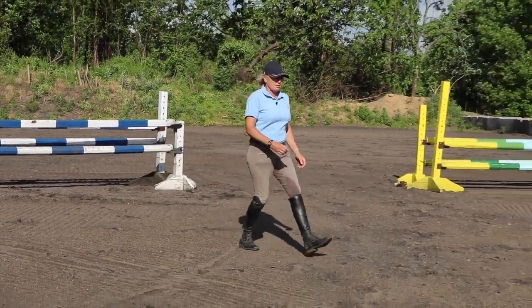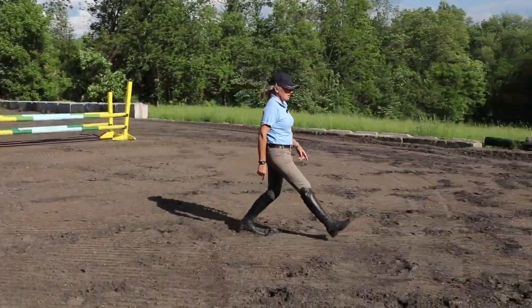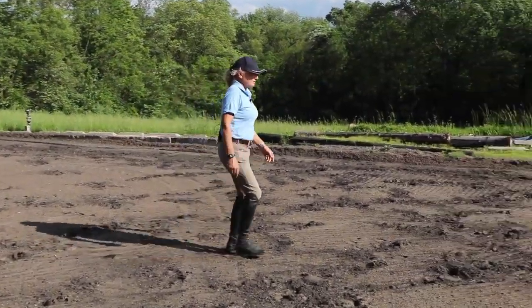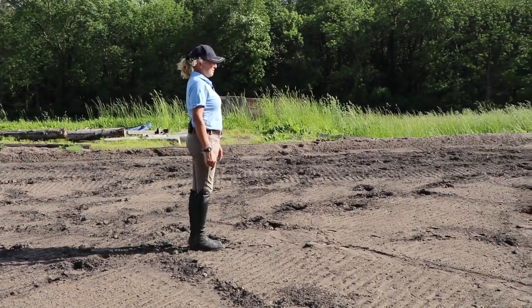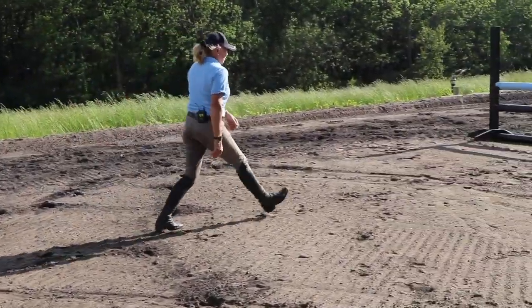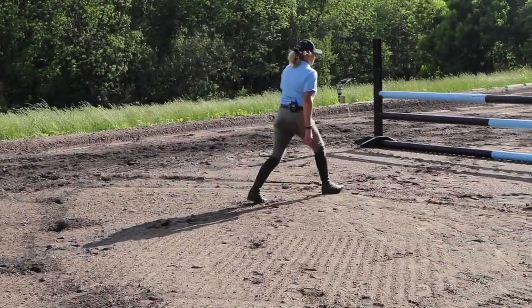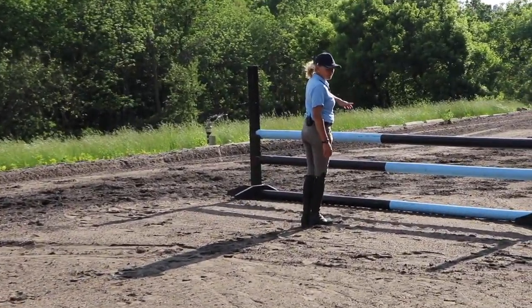1, 2, 3, 1 stride. 1, 2, 3, 2 stride. 1, 2, 3, 3 strides. I've made my turn there. 1, 2, 3, 4 strides. 1, 2, 3, 5 strides, and room for the takeoff.